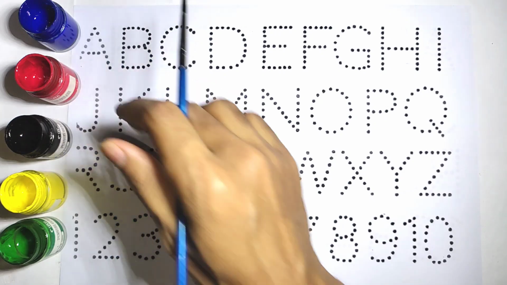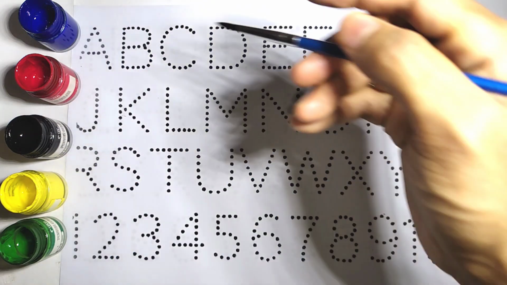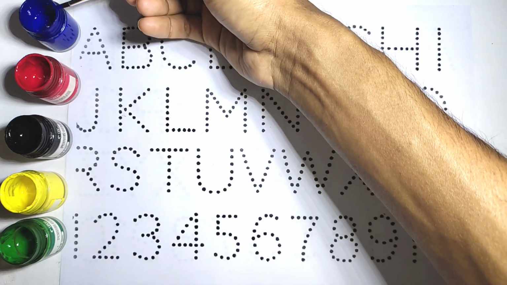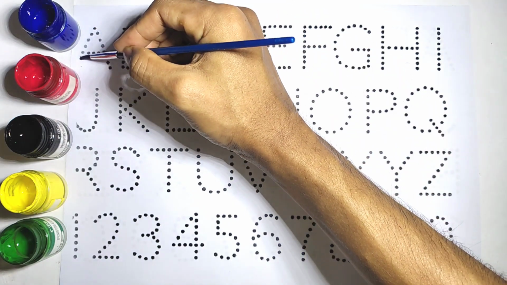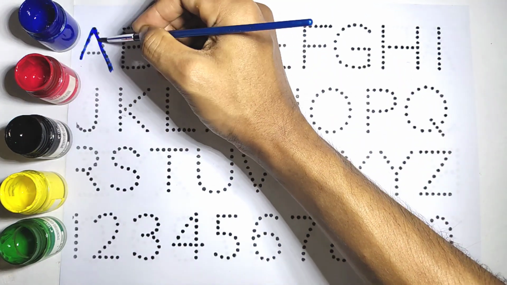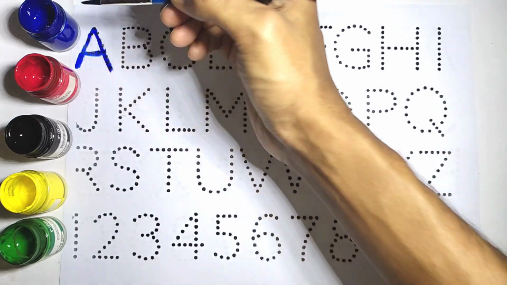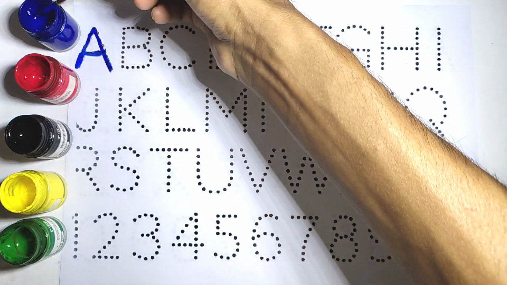Today we draw capital letter alphabets and numbers. Kids, first we use blue color and now we draw the letter of A. A for apple.